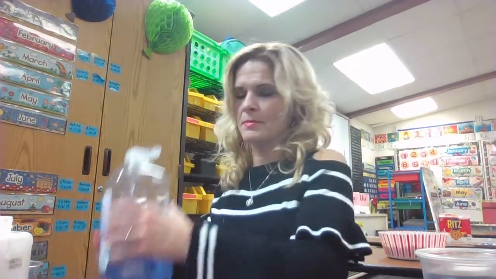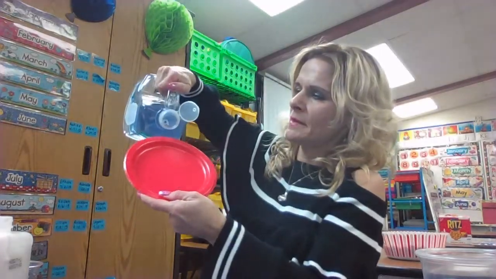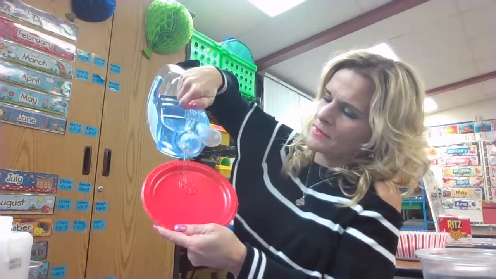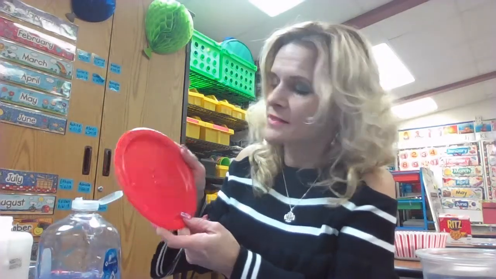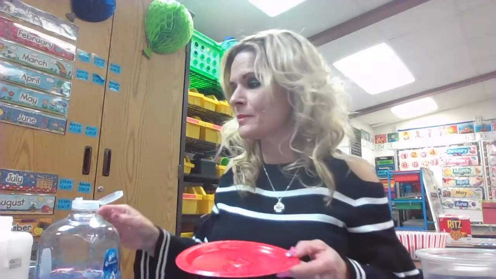How about our hand soap? Let's take a look at this and see if it changes its shape. Right now it's the shape of this container. I'm going to pour a little bit on my plate. Look at it, it's flowing down the plate. It's changing its shape. Now it's moving even more slowly than the glue did. We call this a very thick liquid. There's a big word for this. It's called viscosity. The viscosity is how slow or fast something can flow or move.